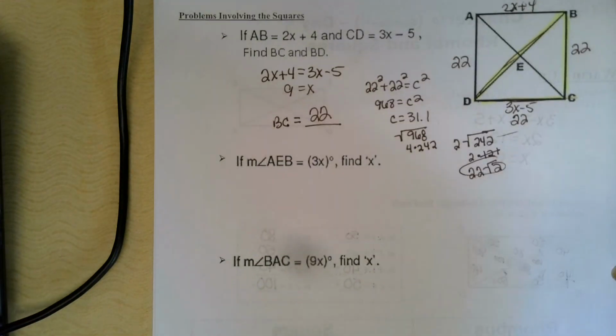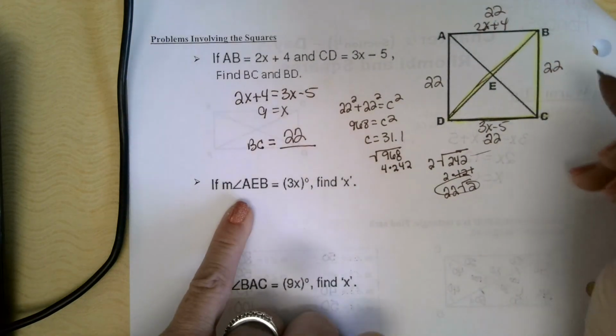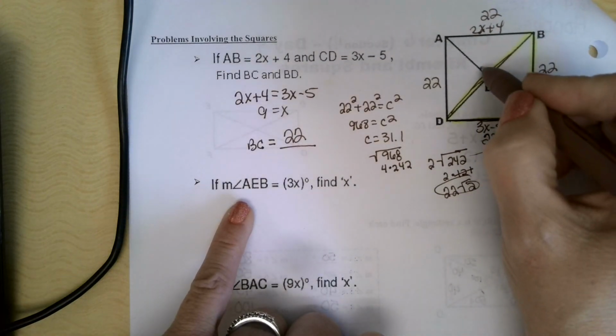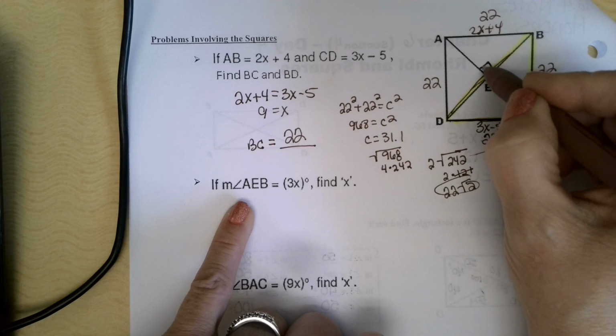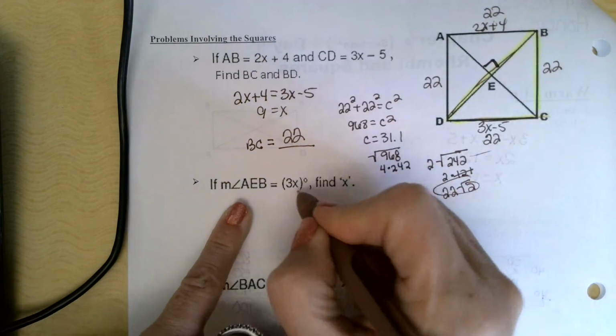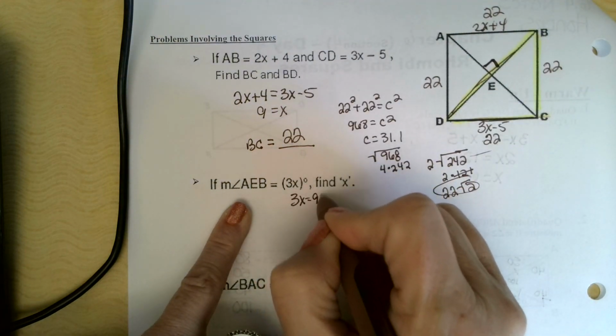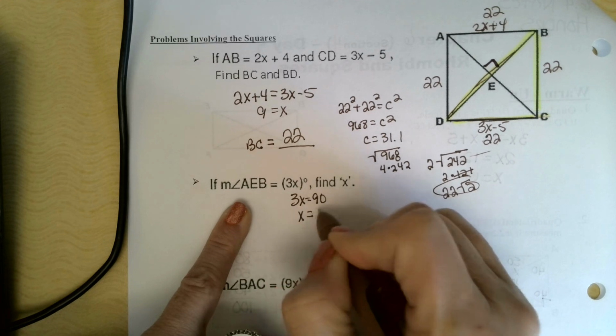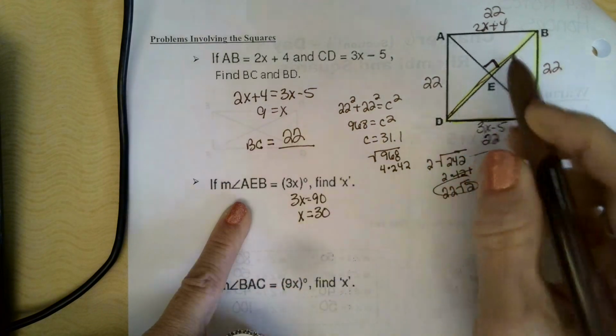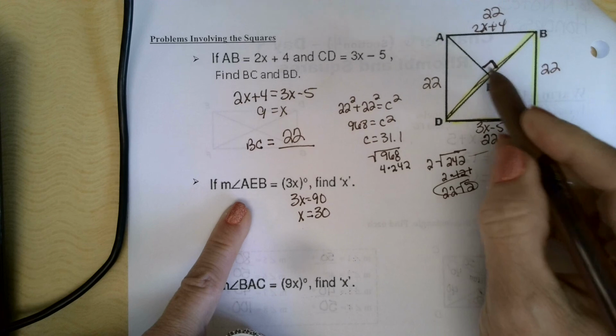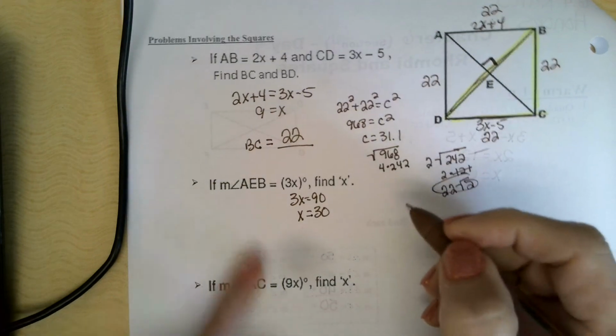Okay, next question. If the measure of angle AEB is this angle here, don't forget in a square that angle is 90. So we would say 3x equals 90, x equals 30. So now it doesn't mean the angle's 30. That means the angle's still 90. It just means x equals 30.